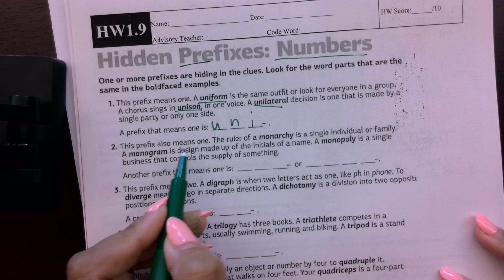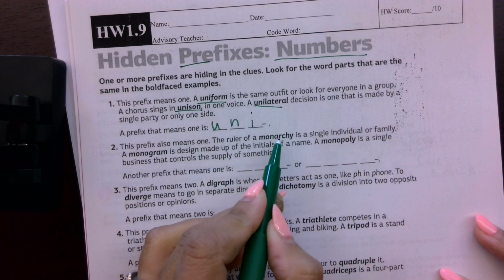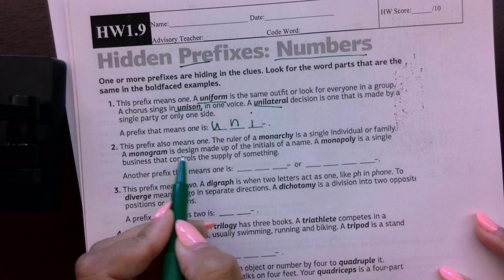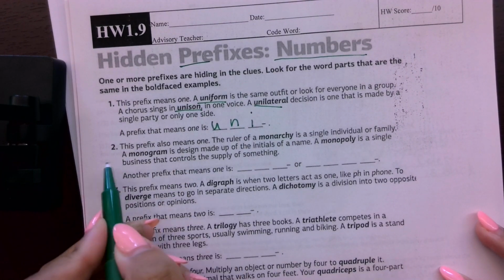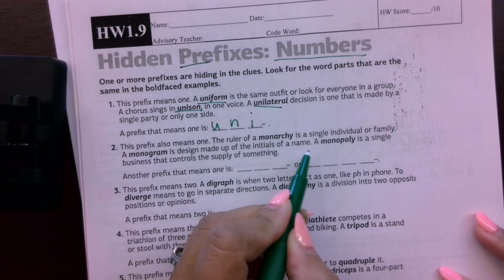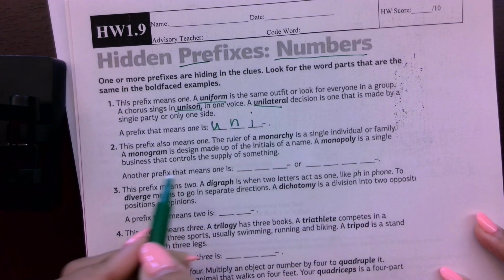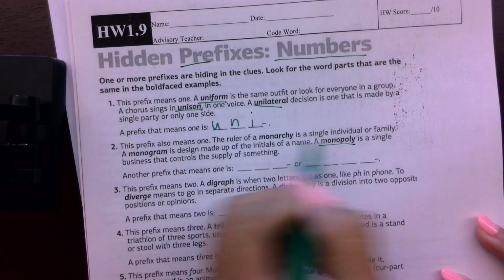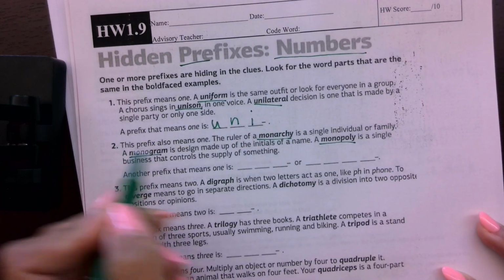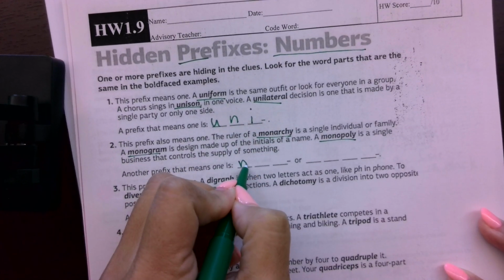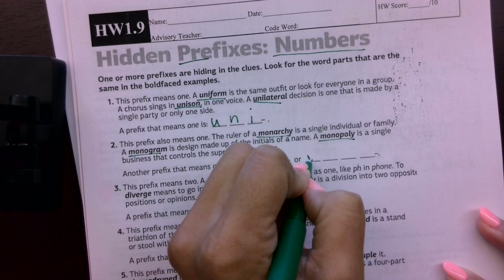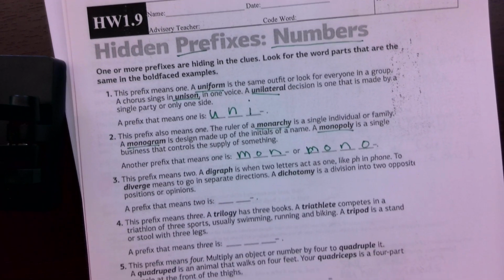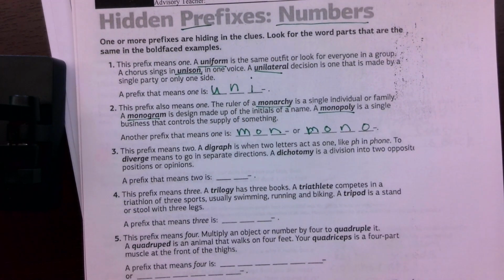This prefix also means 1. The ruler of a monarchy is a single individual or family. A monogram is a design made up of the initials of a name, and a monopoly is a single business that controls the supply of something. So monarchy, monogram. So our prefix is either MON or MONO. Mon or mono in front of a word means 1.